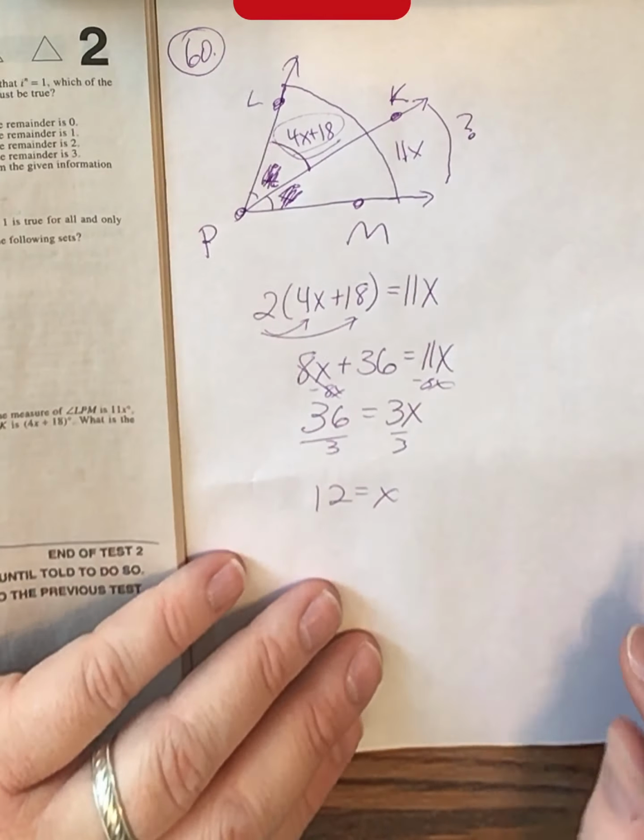Now they wanted KPM. They wanted this. And that's just another copy of the 4x plus 18. So now I got to take 4 and multiply it by 12 and add 18. That's 48 plus 18. It's going to end in a 6. So I'm leaning towards K is 66. I would carry 1. All right, well, that is going to be it.